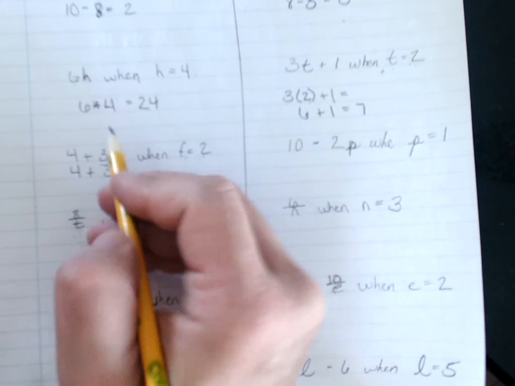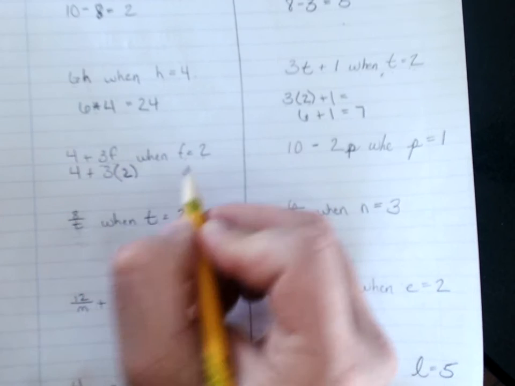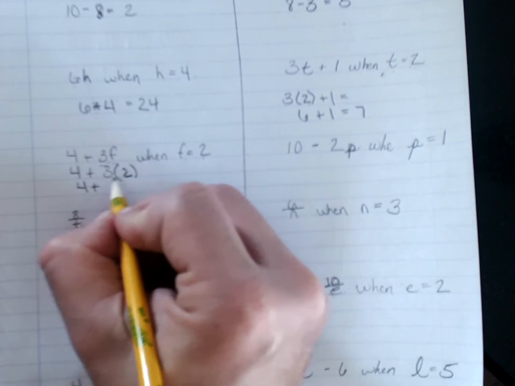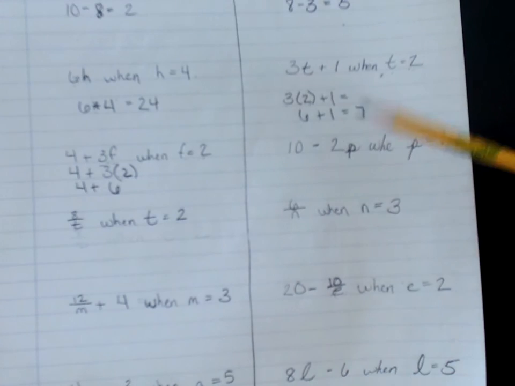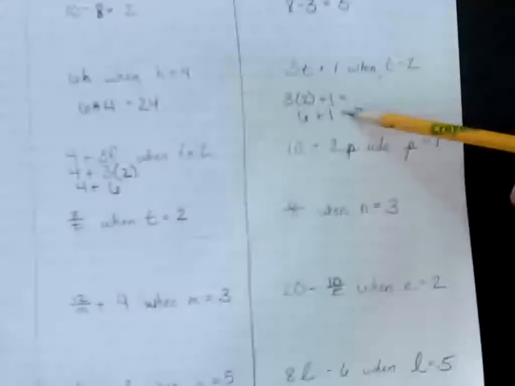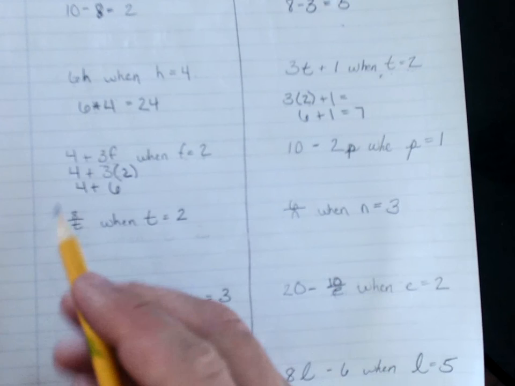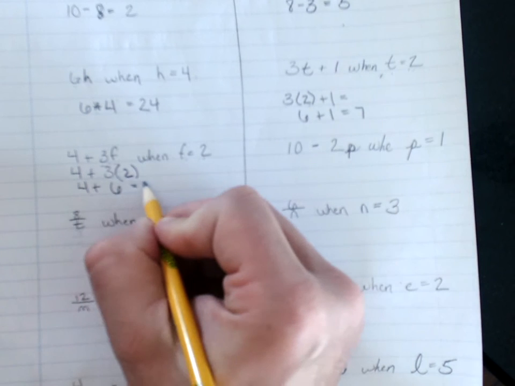Some of you might prefer the multiplication sign. I prefer parentheses. 3 times 2. And, of course, 3 times 2 is 6. So we're going to use order of operations. I forgot to mention that on this one, too. Order of operations always still applies. You have to do the multiplication before you do the addition. 4 plus 6 equals 10.